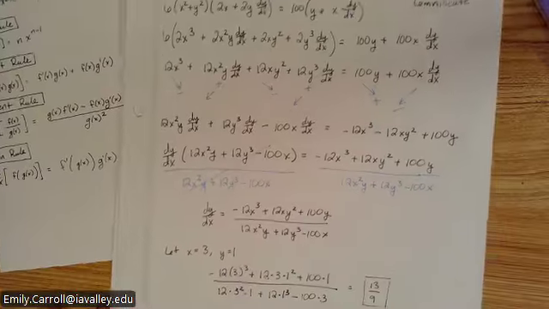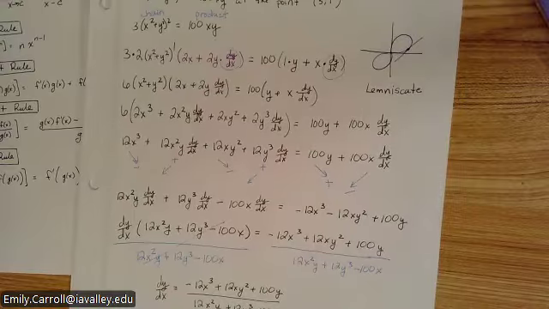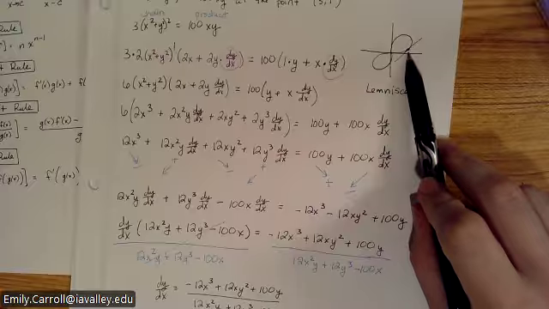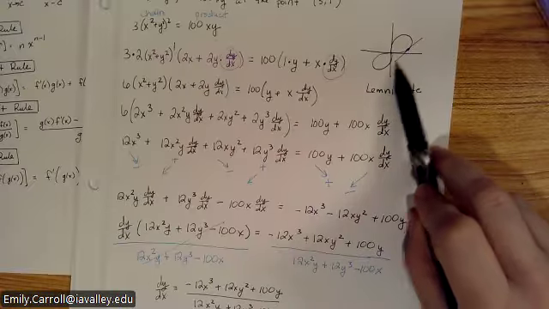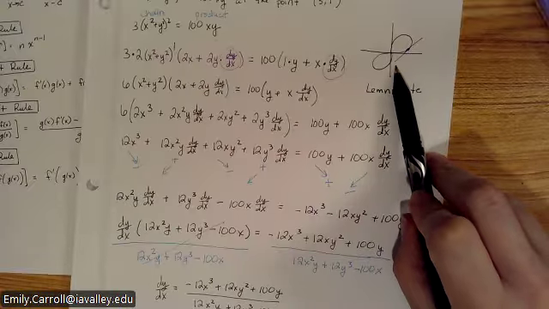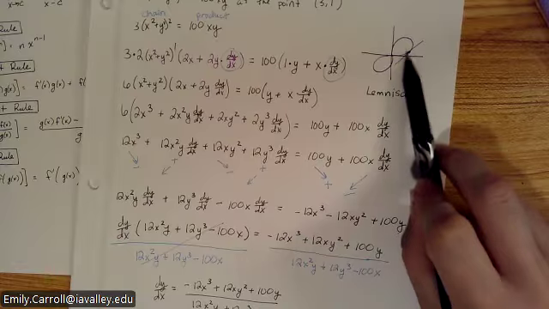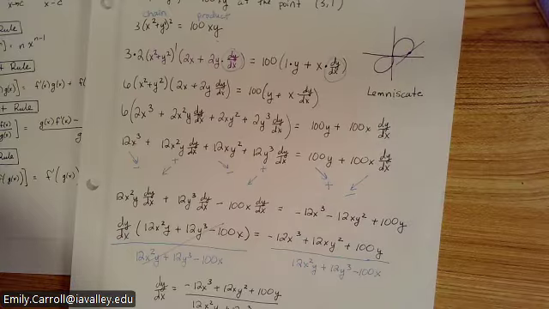And that number makes sense with the graph that we sketched over here. That little sideways 8 definitely looks like it should be a positive slope over there in that lower right of the first quadrant.